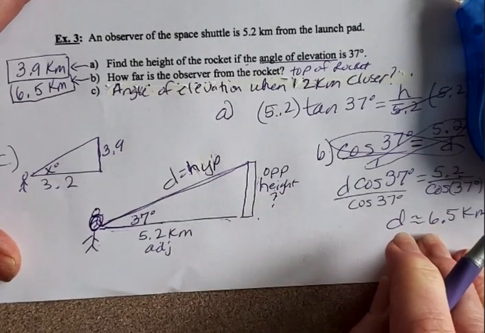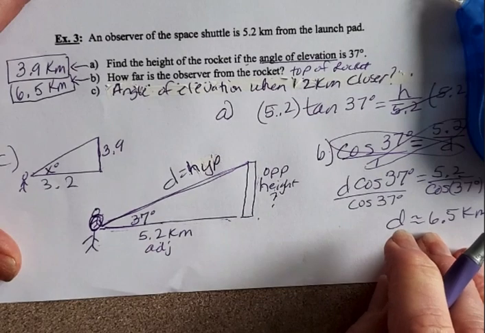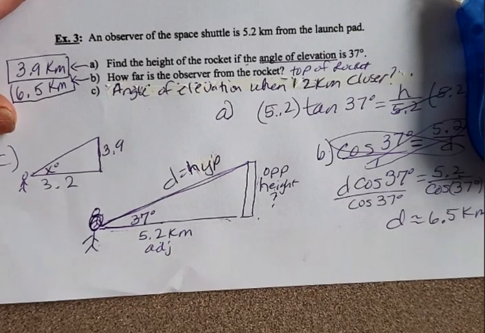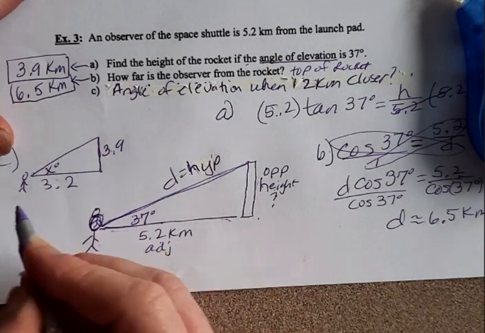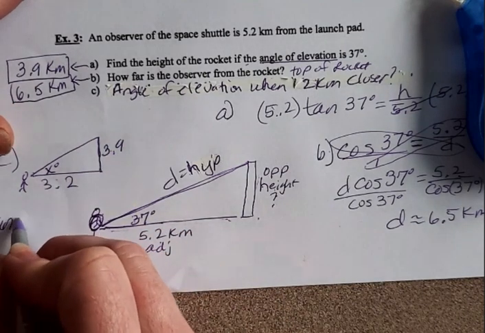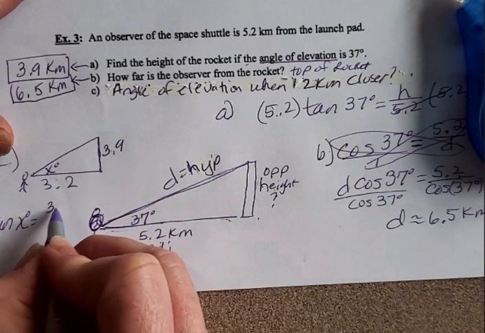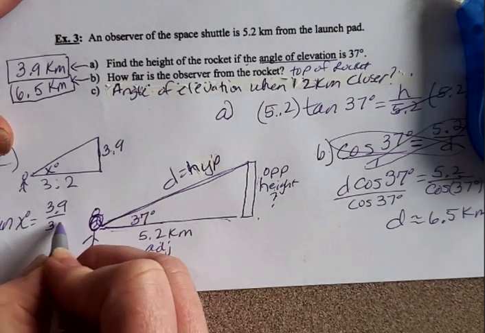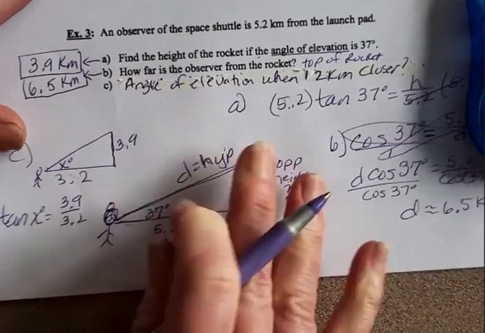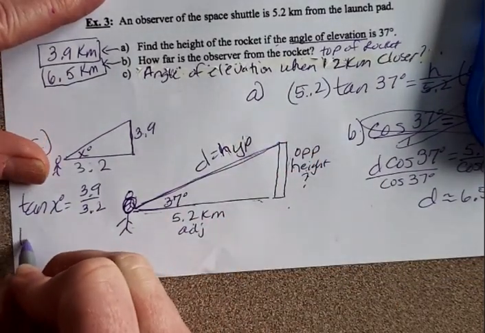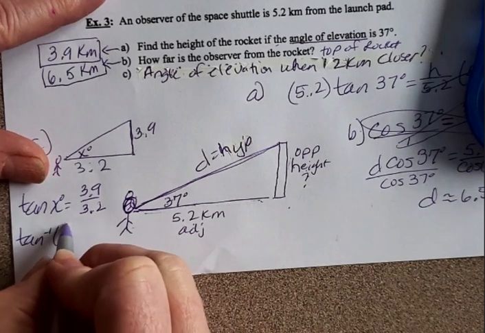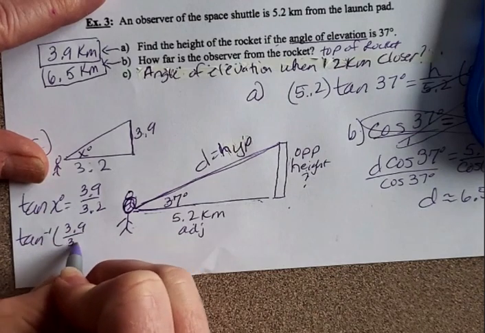So to do that, I'm just going to use tangent ratio because I have the opposite leg and the adjacent leg. So the tangent of that angle measure, whatever it is, opposite over adjacent. The tangent of that angle measures 3.9 over 3.2, so I'm just going to do the tangent inverse of 3.9 over 3.2.